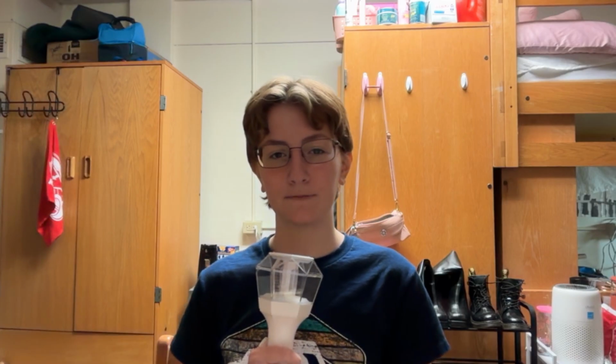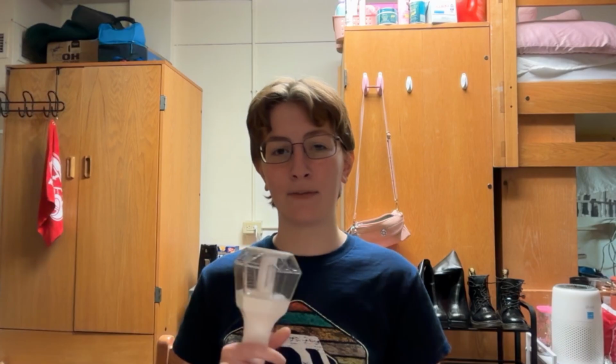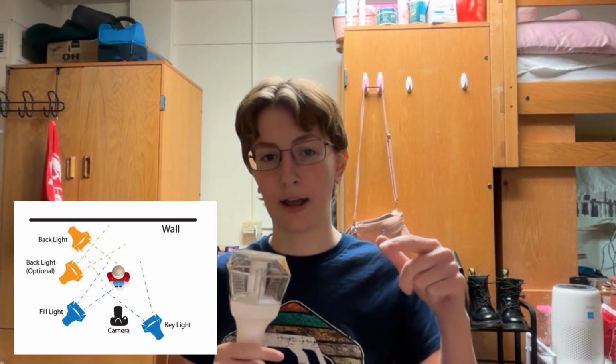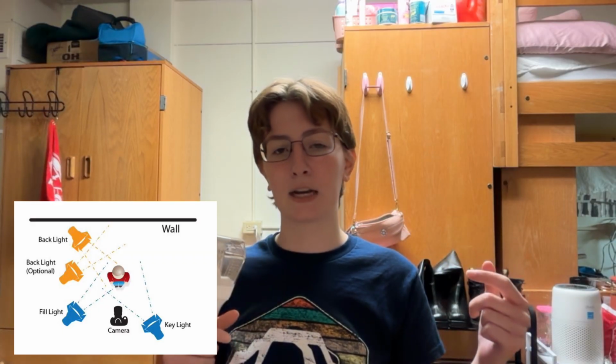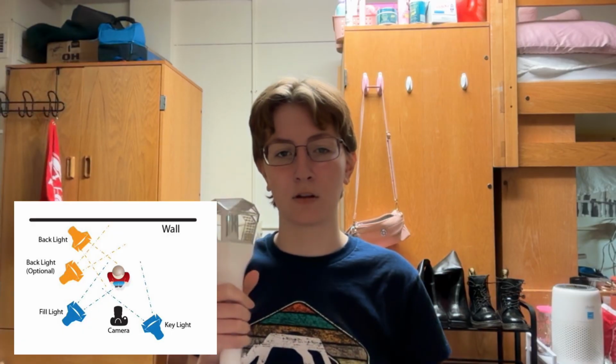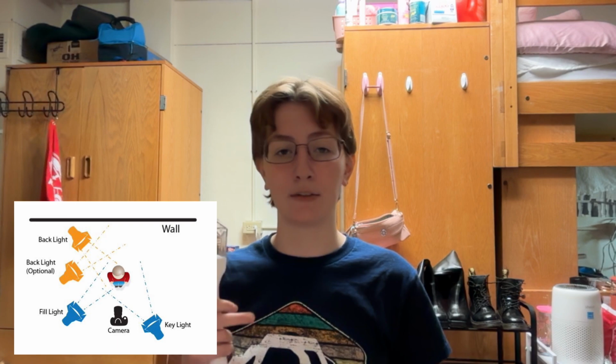I think the 3-point lighting was probably the most important one that we did, because the other projects that we did didn't have the same set blueprint as 3-point lighting. It had a very specific triangle of how it's supposed to look around the subject and the camera. You've got your backlight, your fill light, and your key light.